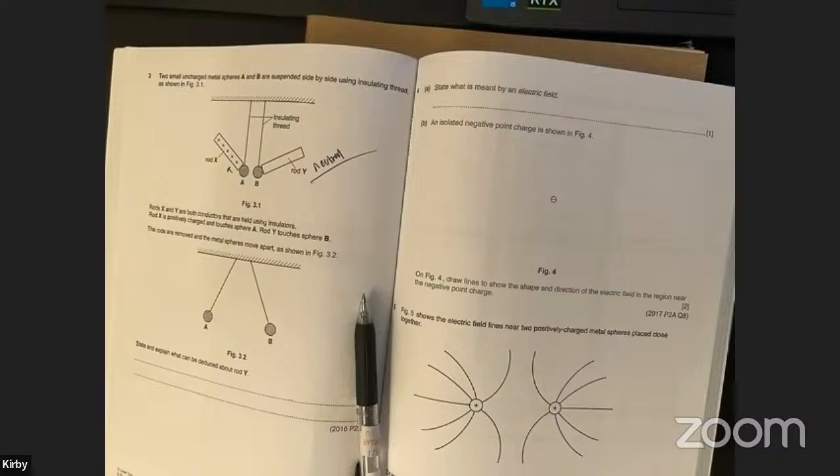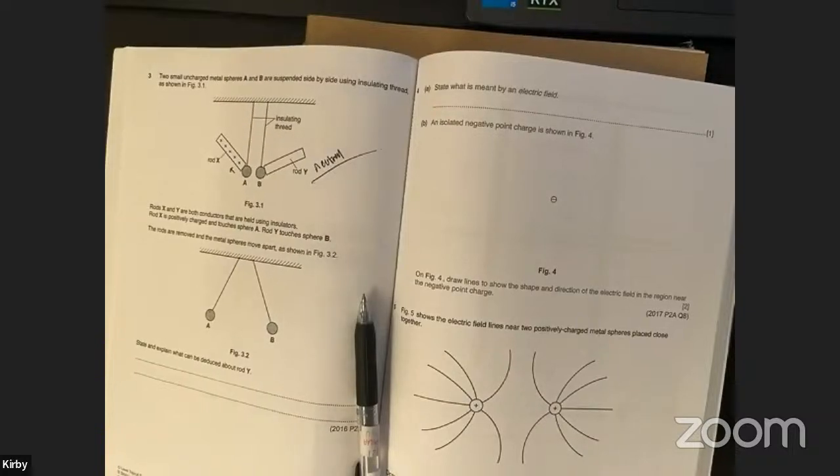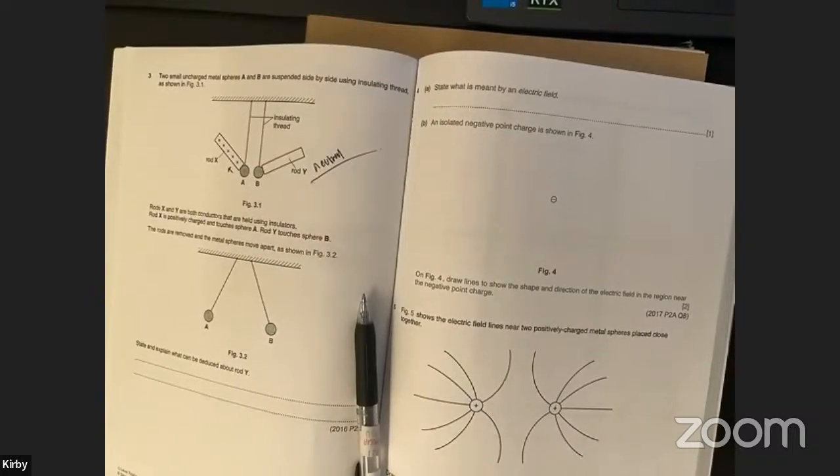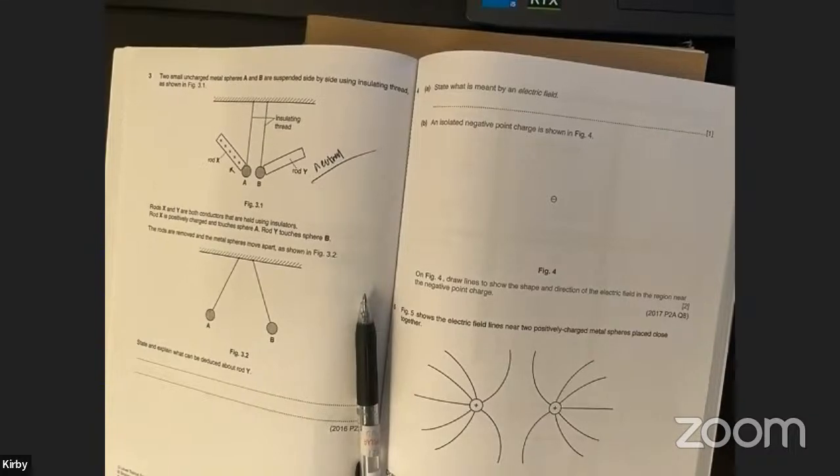So rod Y probably is not neutral. Do you understand? Yes. Assume rod Y is negatively charged. If rod Y is negatively charged, it will leave B negatively charged also. Correct? That will also attract. Confirmed already, attract strongly. Make sense? So this is also wrong.